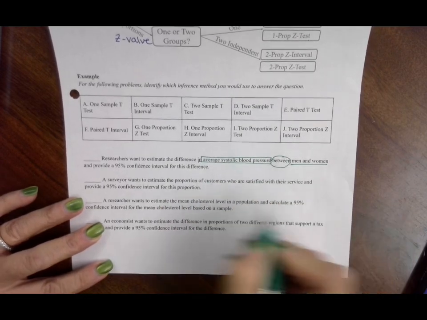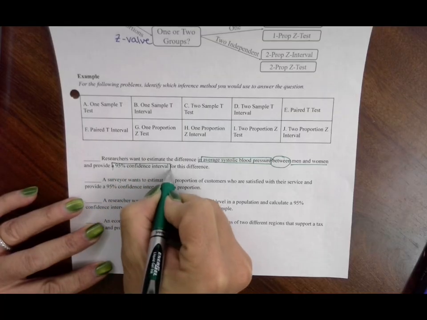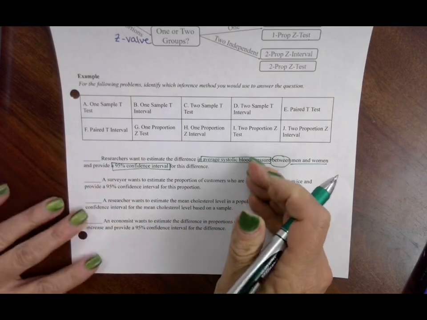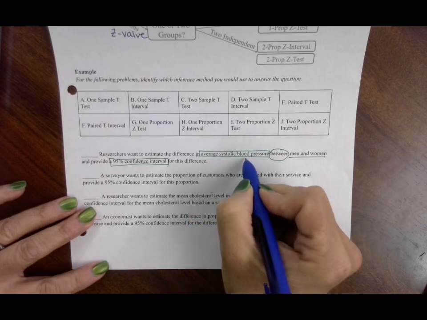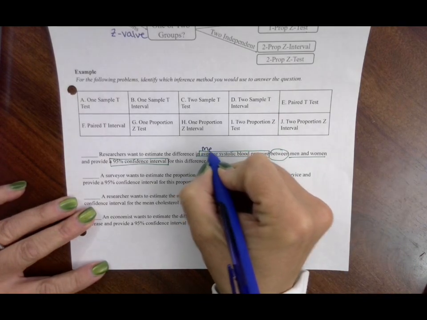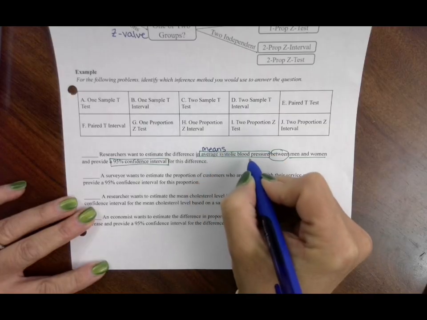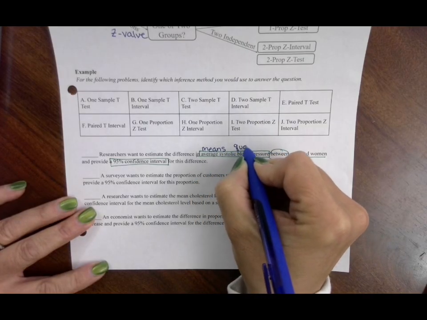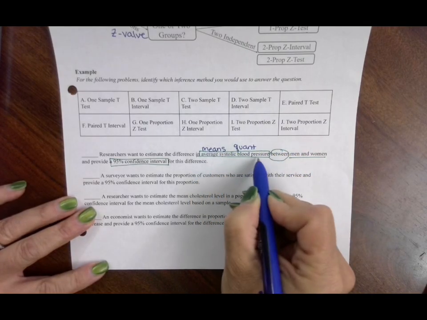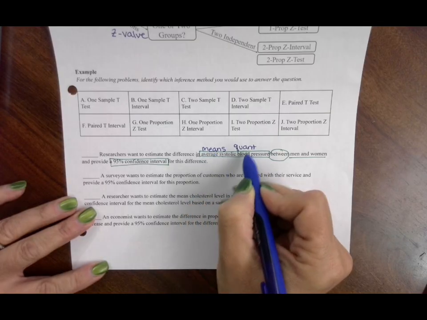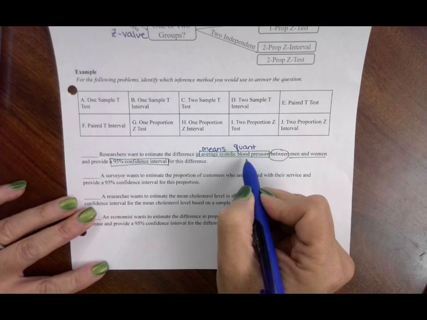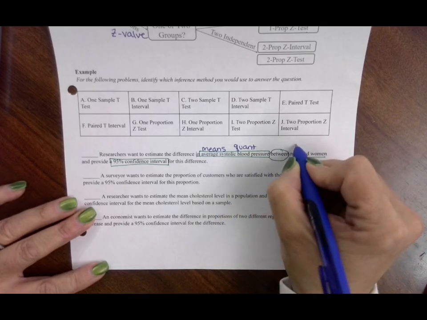Average tells me that this is a mean, but this is also quantitative, because your blood pressure is quantitative. Between men and women, so I have two groups.